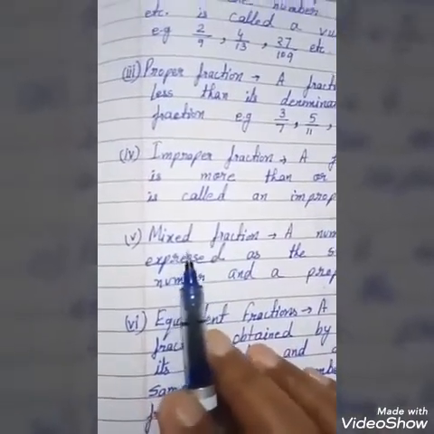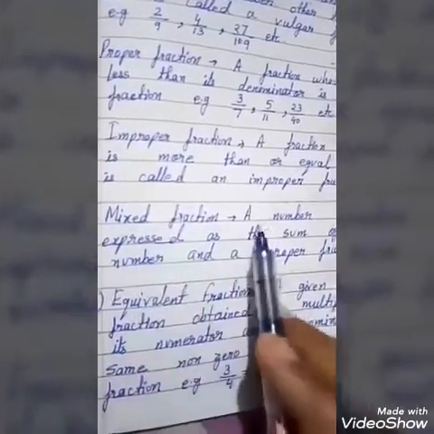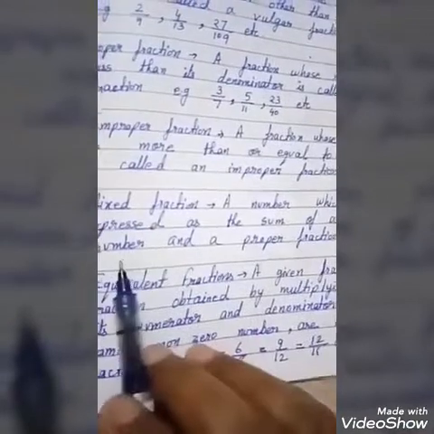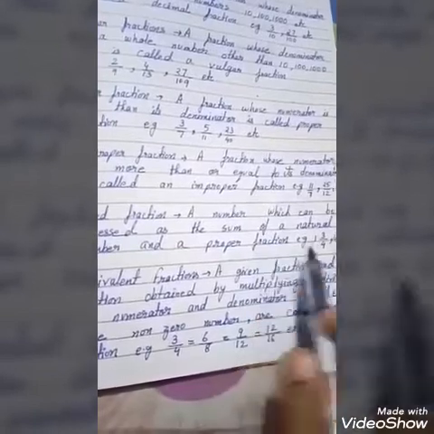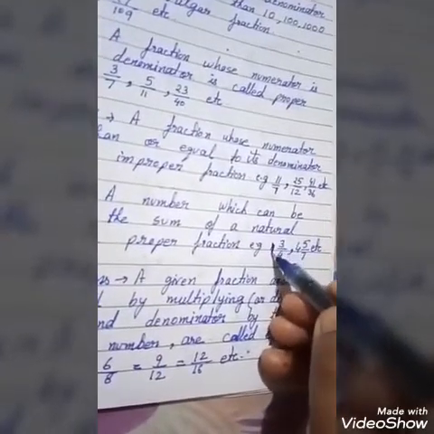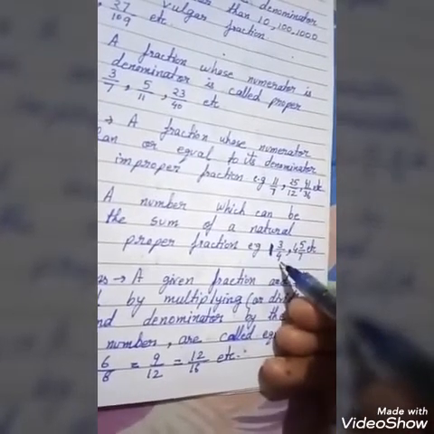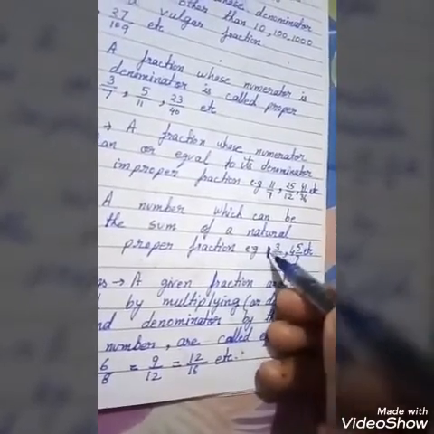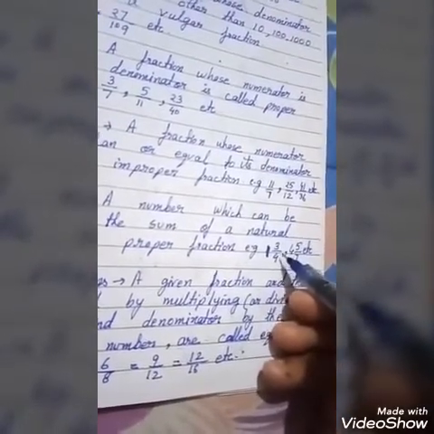Mixed fraction. From the name only it is clear, mixed. Mixed means it is a mixture of two things. So a number which can be expressed as the sum of a natural number and a proper fraction, means which is a combination of a natural number and a proper fraction. See here, 1 whole 3 by 4. So 1 is a natural number and in 3 by 4 the numerator is less than the denominator, so it is a proper fraction. So a combination of a natural number and a proper fraction is known as a mixed fraction.